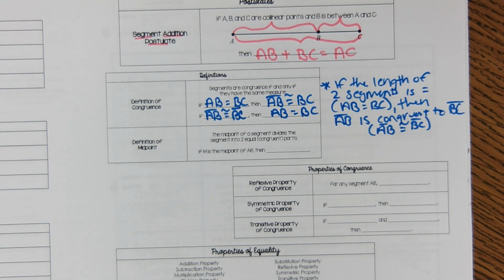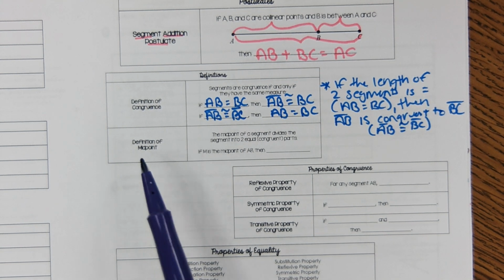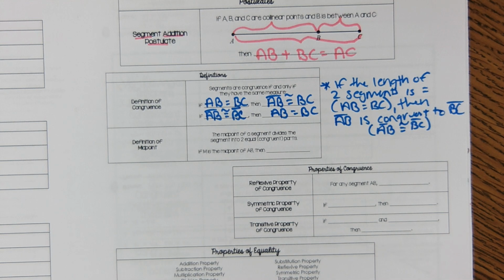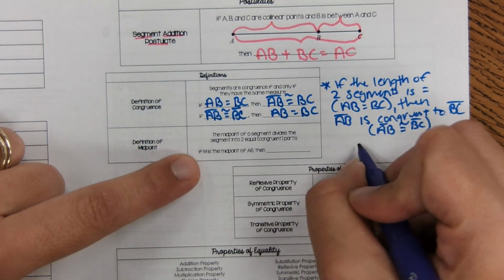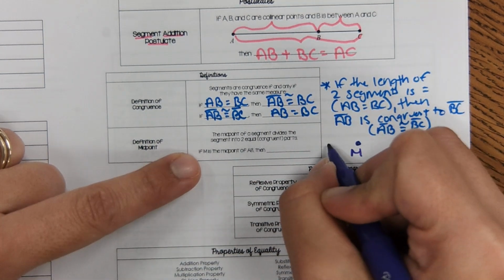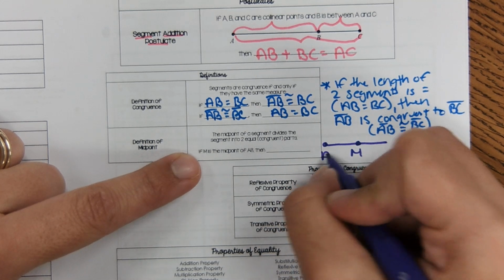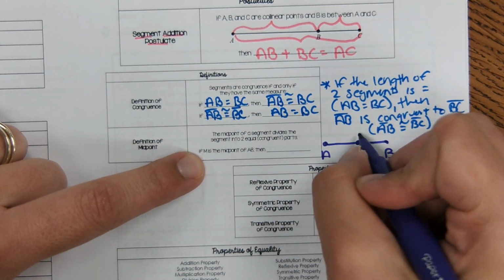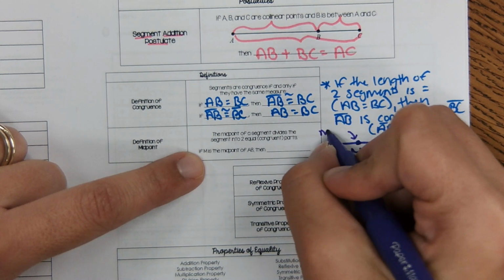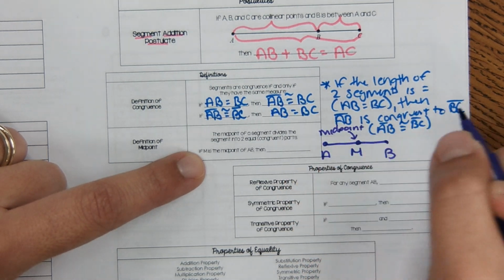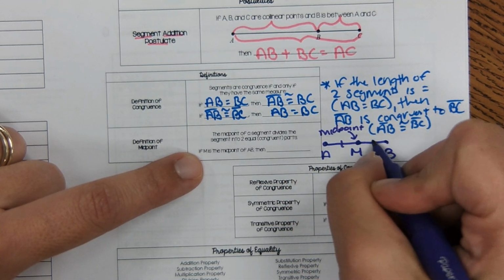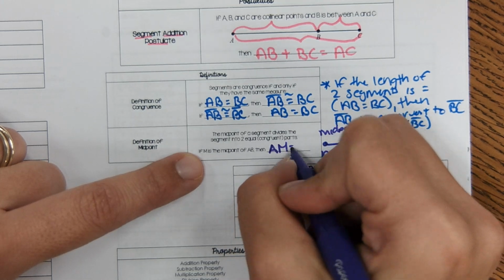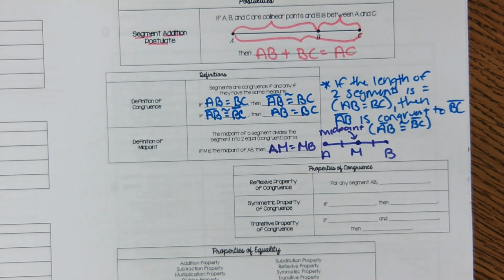Okay, then the next one that you've seen before is definition of midpoint. Here it says if M is the midpoint between A and B, then the length of AM equals MB, and that's definition of midpoint. So if you see that situation, the reason is definition of midpoint.